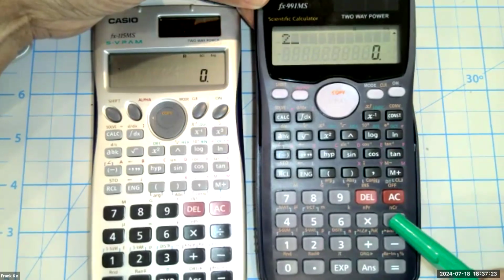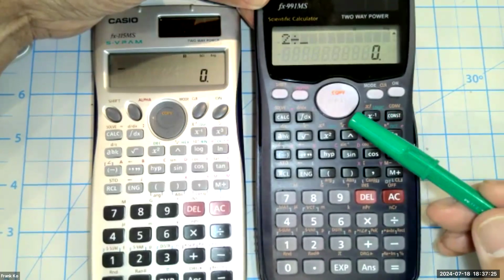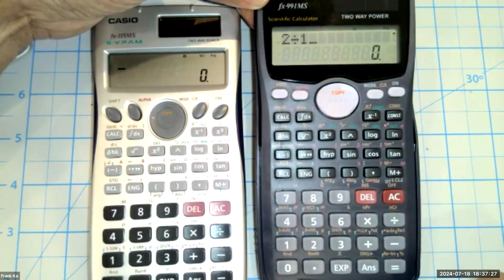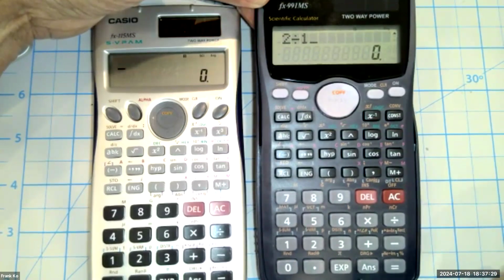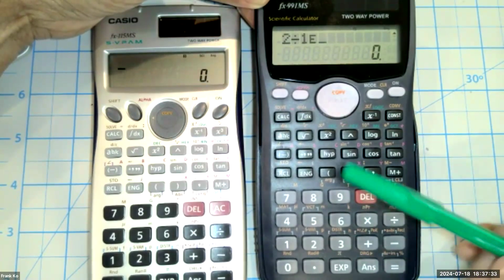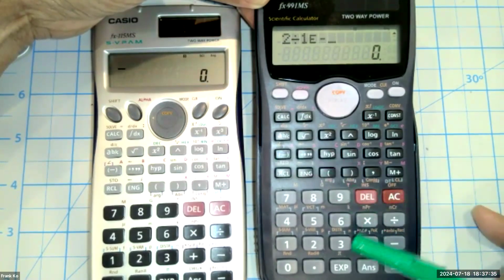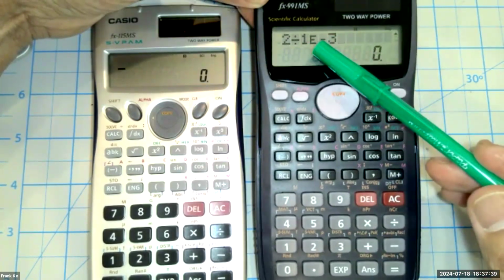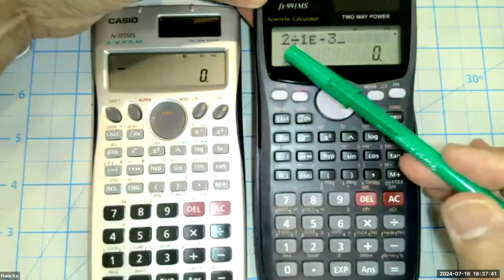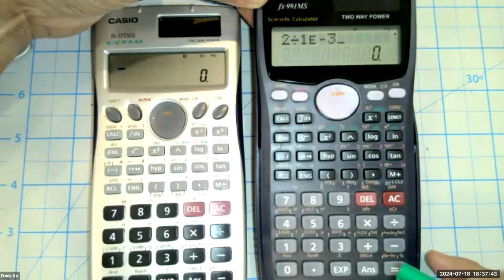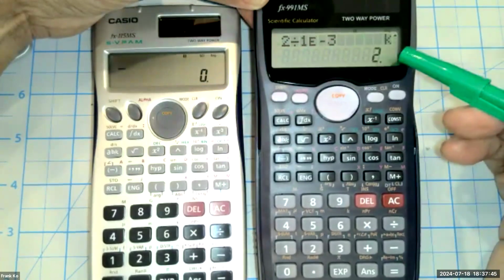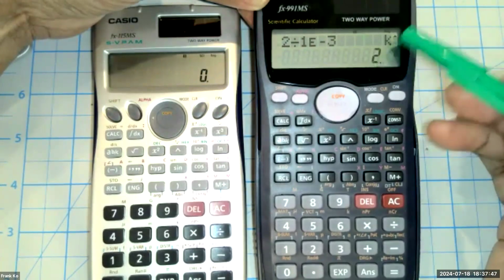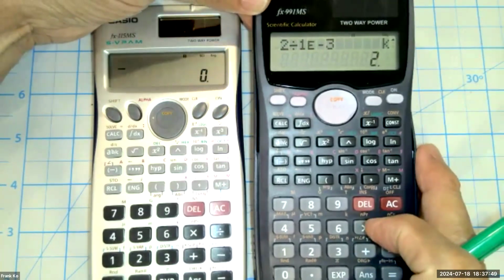It would be 2 divided by 1, and the way you key in milli on a non-prefix calculator would be EXP and then change sign 3, because that will give you milli. So it's 1 milliamp. So 2 volts divided by 1 milliamp, hit enter. And what this shows you here in the prefix calculator, you get 2 kilo.